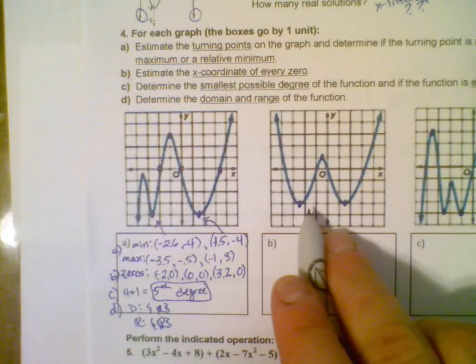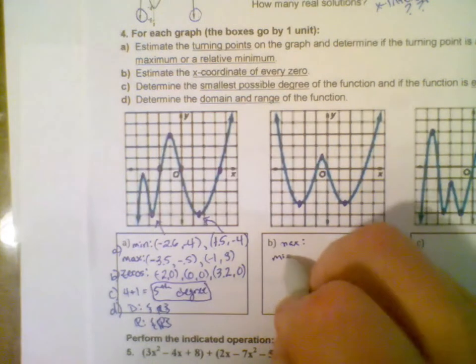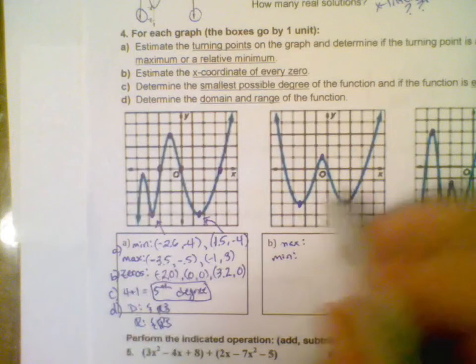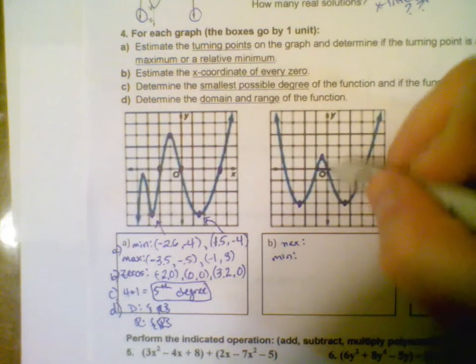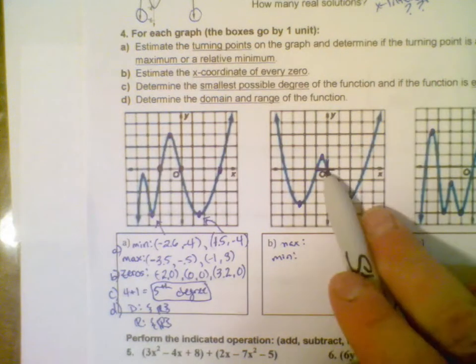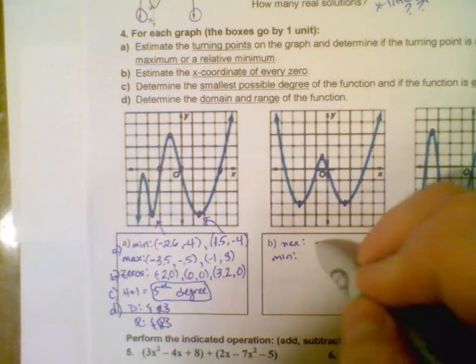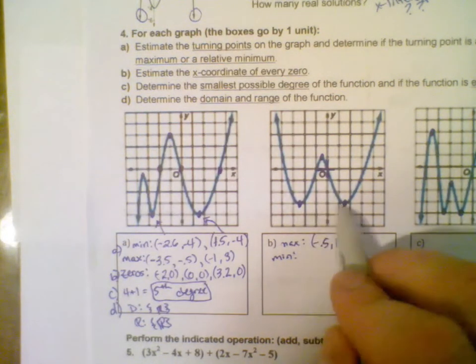Alright, so let's take care of this one quick. So maximums, minimums, I switched it around, that's okay. Maximums here, so my origin is right there. Okay, it's kind of hard to tell on these, I suppose. But my maximum is going to be about negative 0.51. And then my minimum would be these points down here.